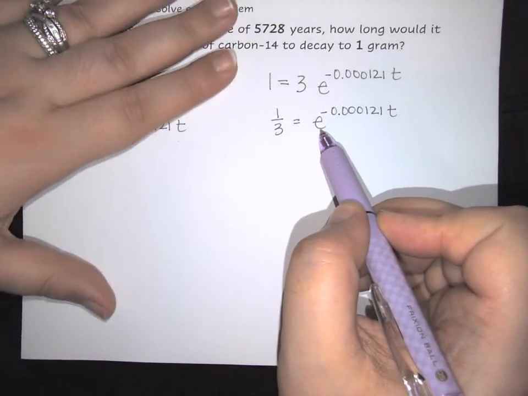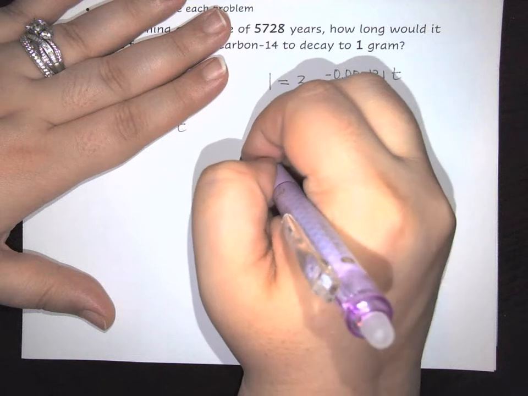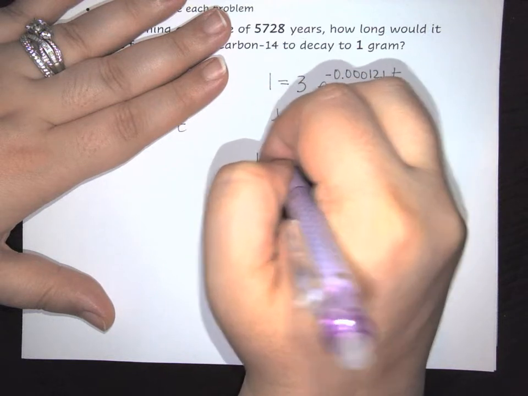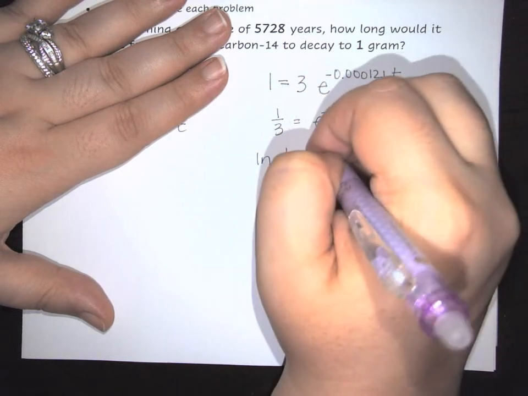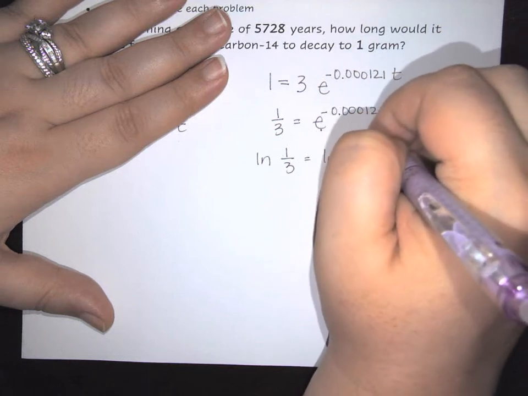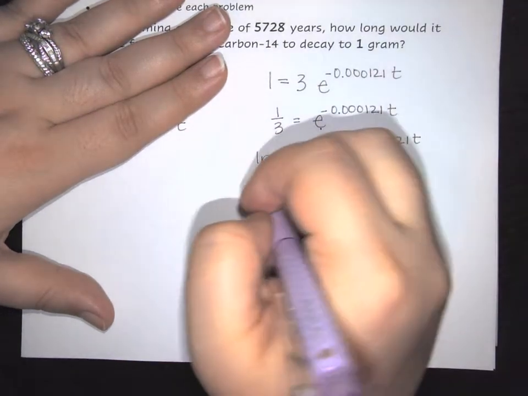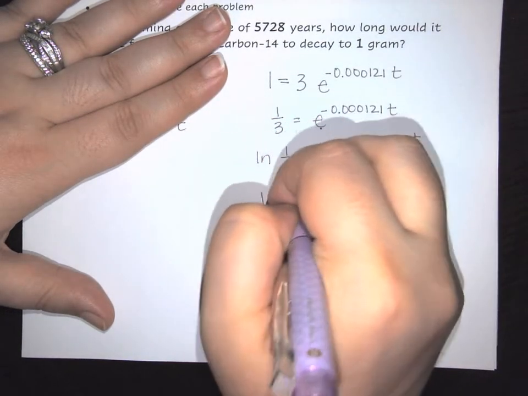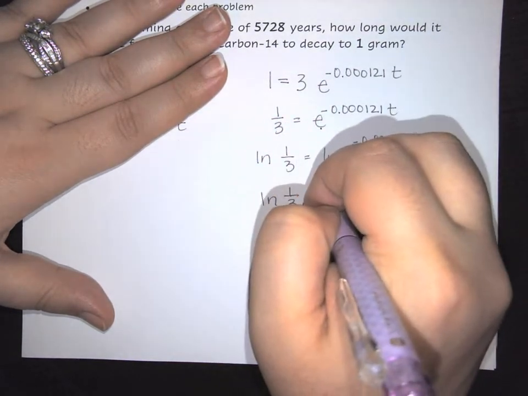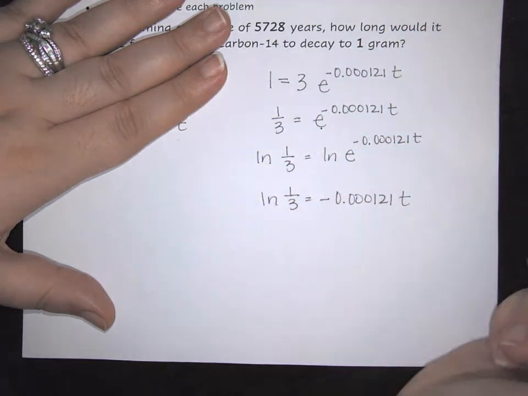Now the next thing that I want to do is get rid of this e. And the way that you do that is by taking the natural log. So I'm going to take the natural log of my 1/3, which is going to equal the natural log of e to the negative 0.000121 t. When we do that, we're left with the natural log of 1/3 equals negative 0.000121 t.